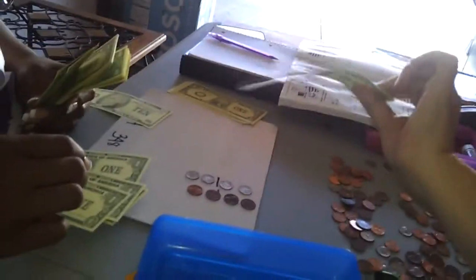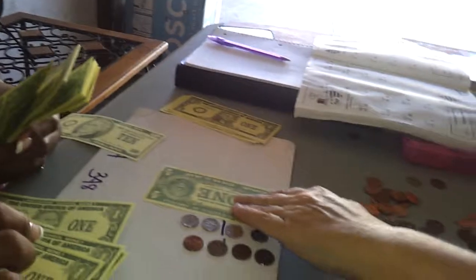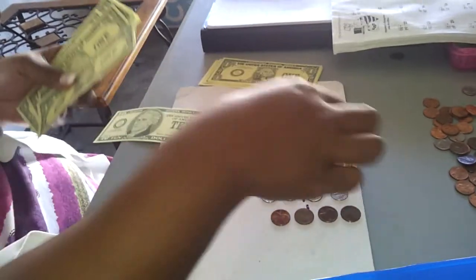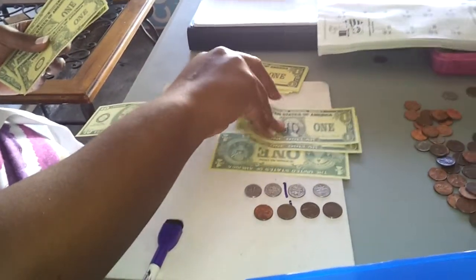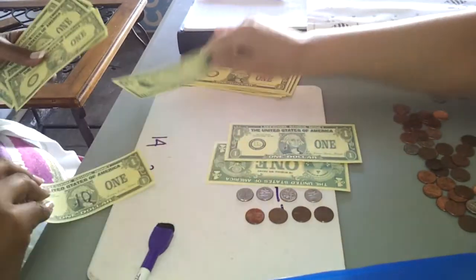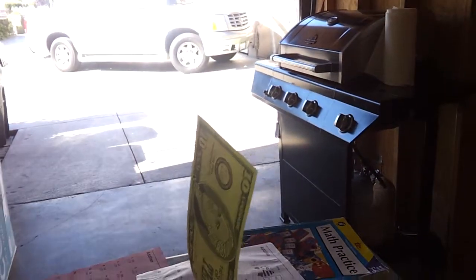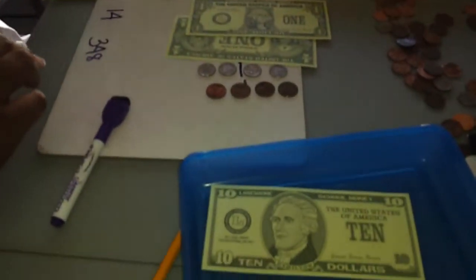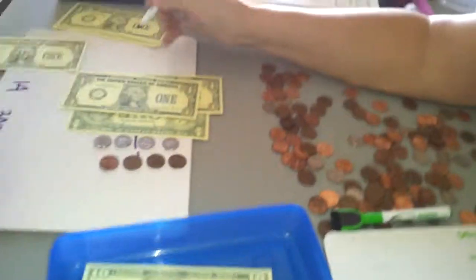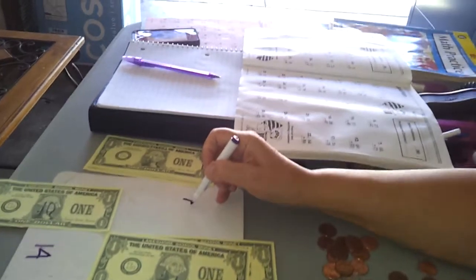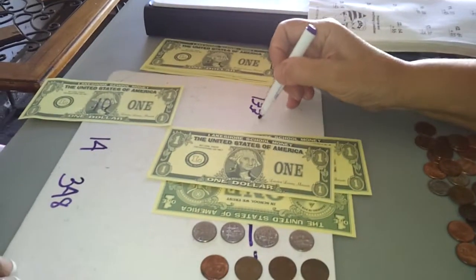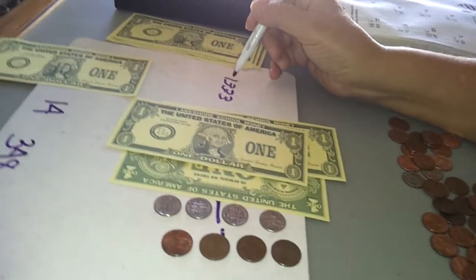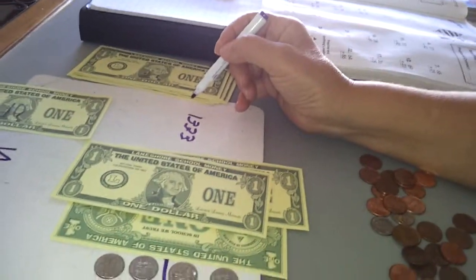And how many tens are in here? 10. Okay. 300. No, that's just 10. Now, how many ones are in here? 1,000. And then we can write that, because then another thing we can say is, read this number. 1,333. And so this is 1,333 what? Ones.